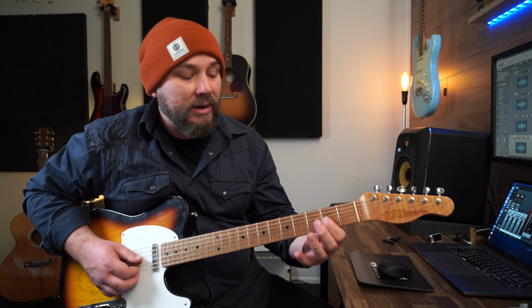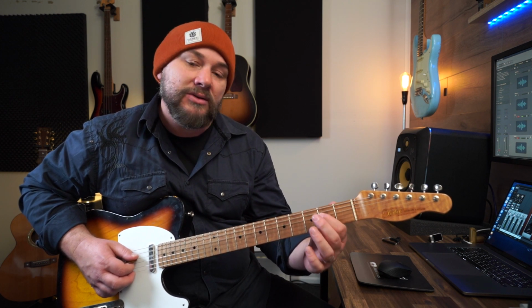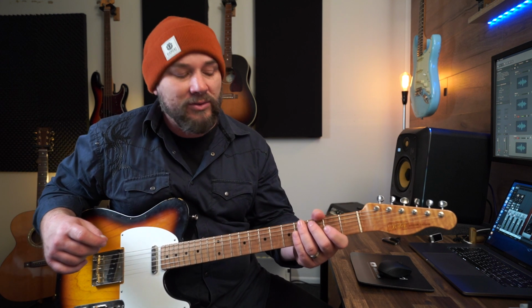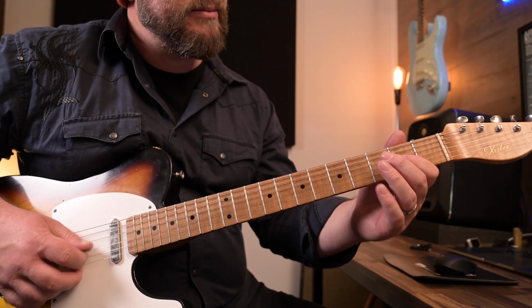And all we're doing is playing the A note on the second fret of the G string twice, followed by the fourth fret on the D string to the second fret on the D string, and then the third fret on the A. And we're giving a little tug, so that's that flat third to major third thing that you see in country music all the time. So just once more, slow.